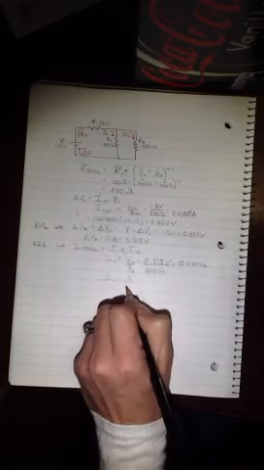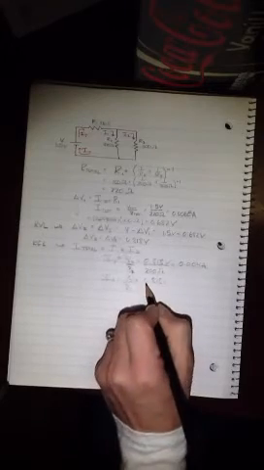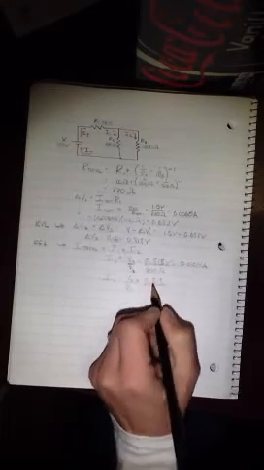and the current through branch 2 here is the voltage across resistor 3 divided by the value of resistor 3. Resistors 2 and 3 are in parallel. They'll experience the same voltage drop, but they do have different resistances.